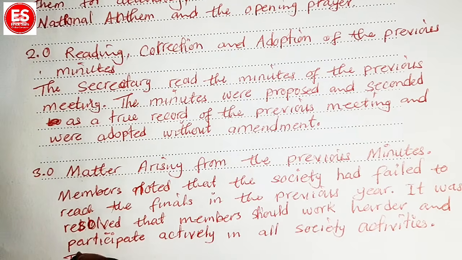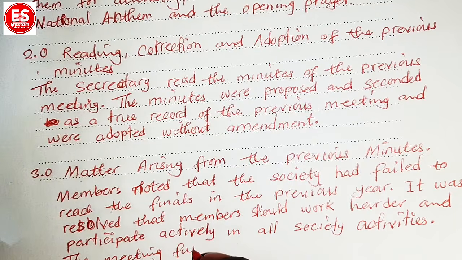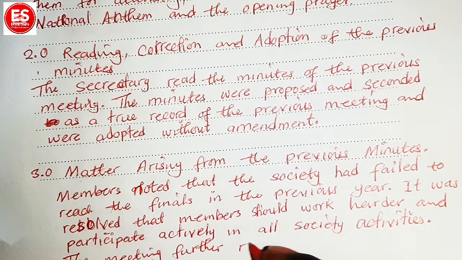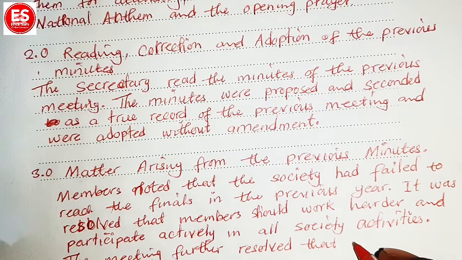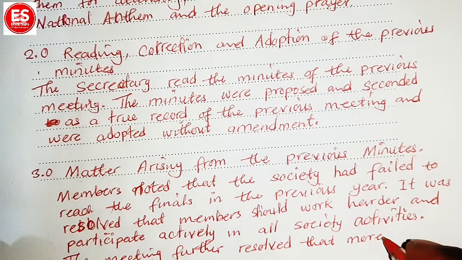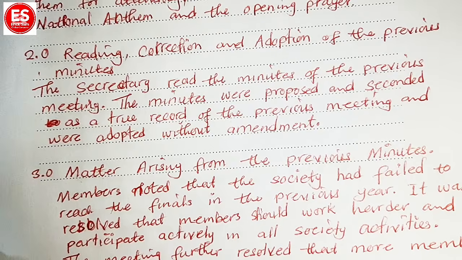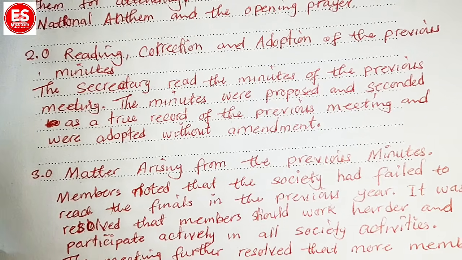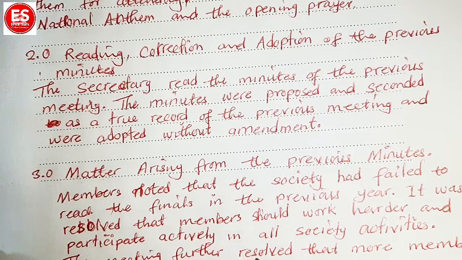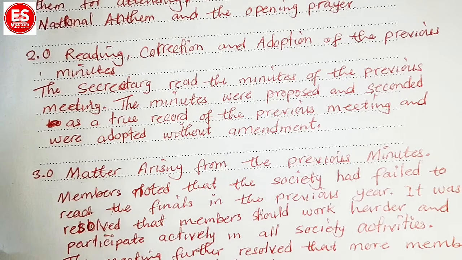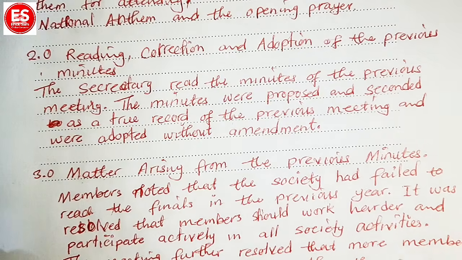Okay, the meeting further resolved that more members should be recruited to strengthen the society.